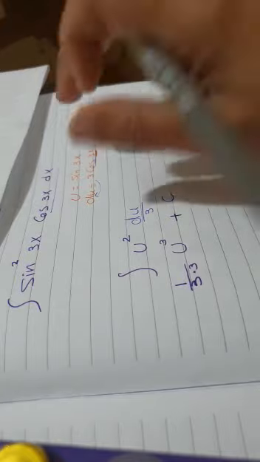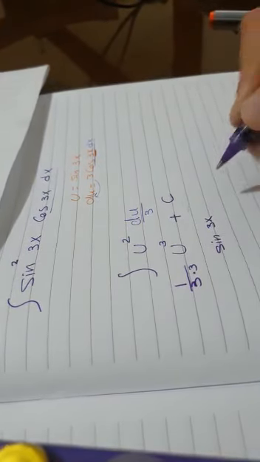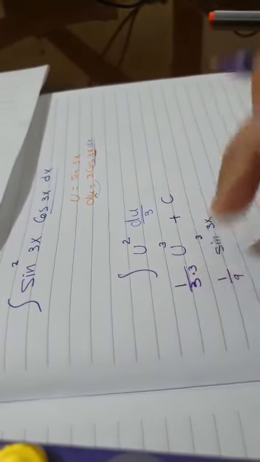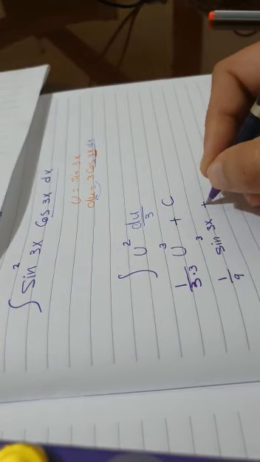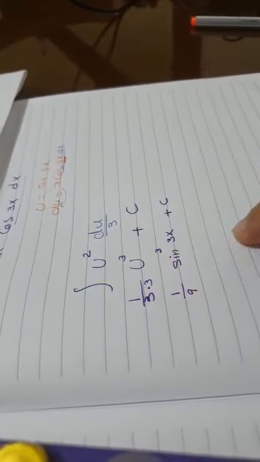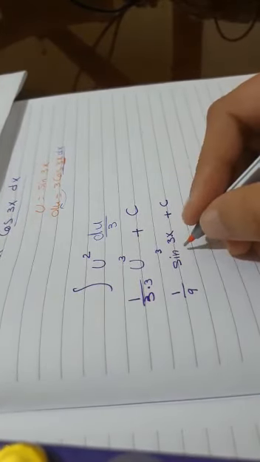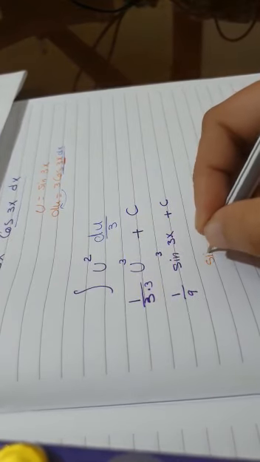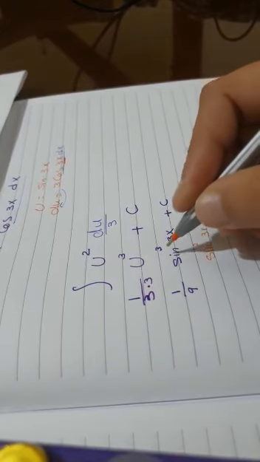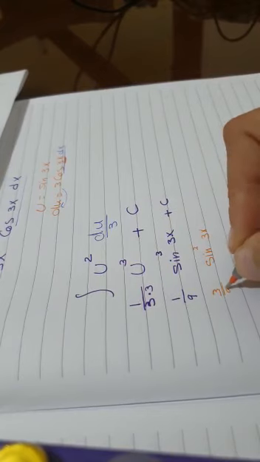Now substitute by the u value: sine 3x cubed, and here 1 divided by 9, which is 3 times 3, plus c. Again, using the chain rule, you can check your answer. First, differentiate sine 3x cubed, which will be sine squared 3x, and multiply times the old power, which is 3 over 9.